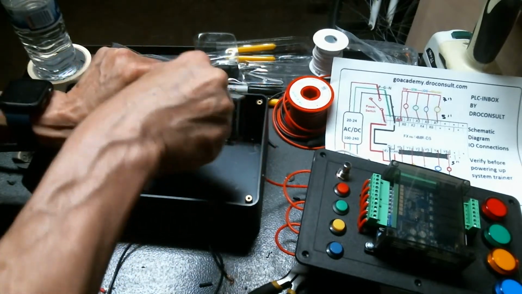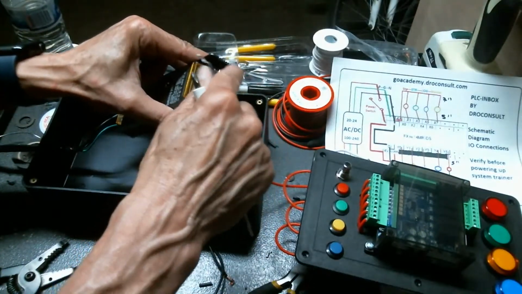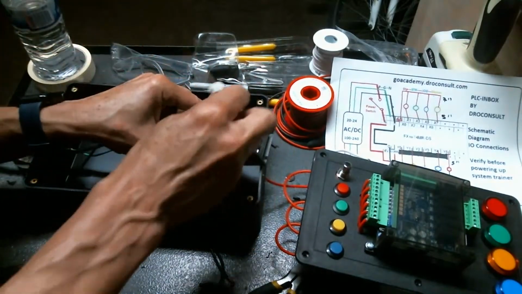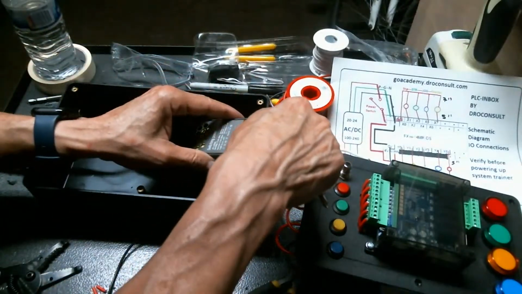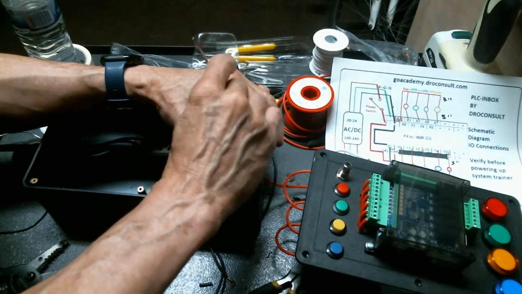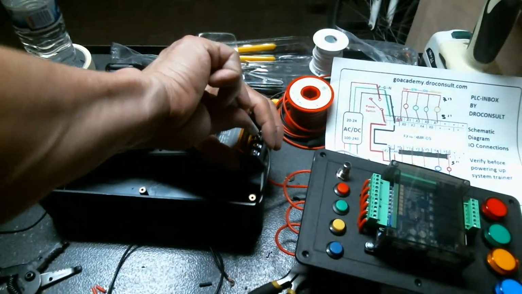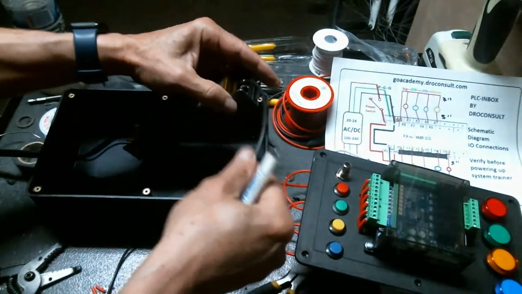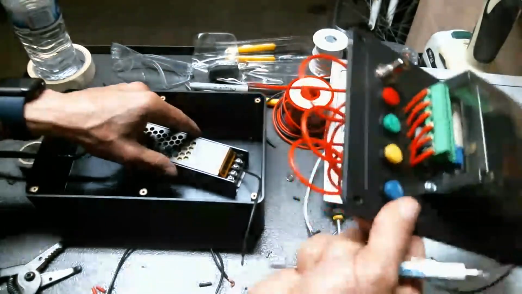So I'm going to use one negative because this negative is the wire that is going to feed the whole system to complete the loop or the circuit. Okay, so this is my negative. I also need one positive, right?